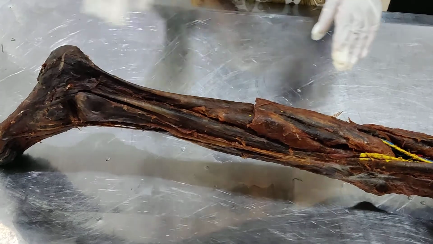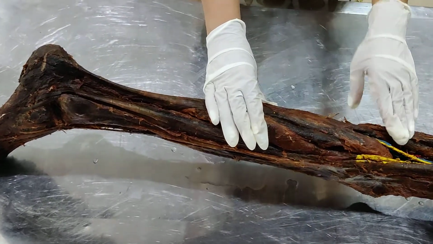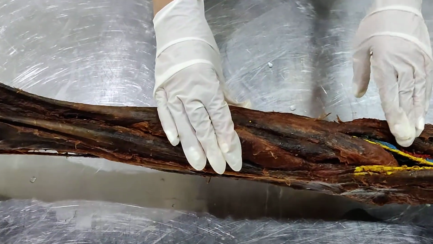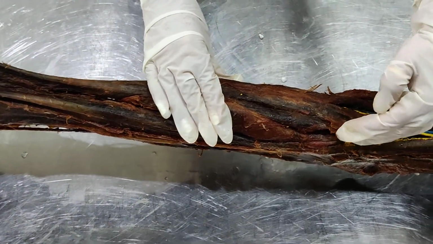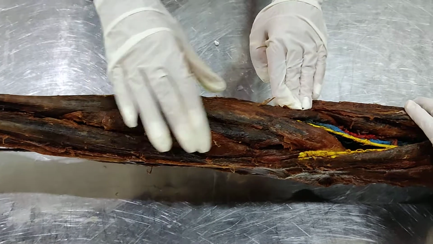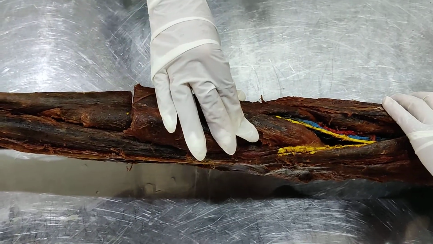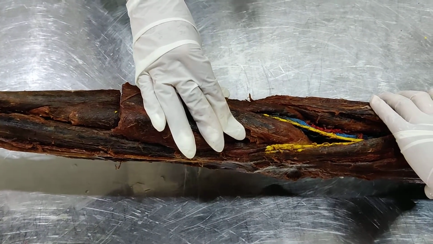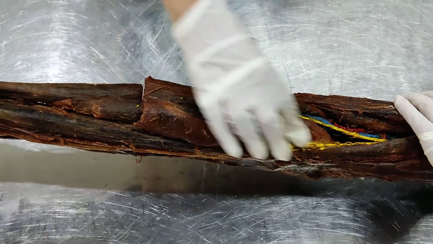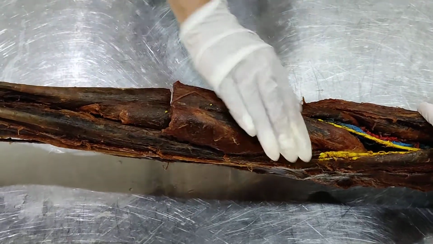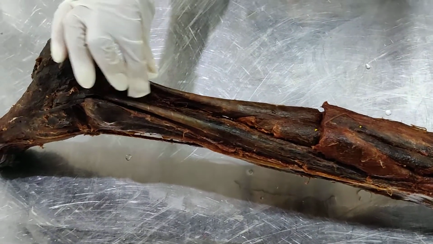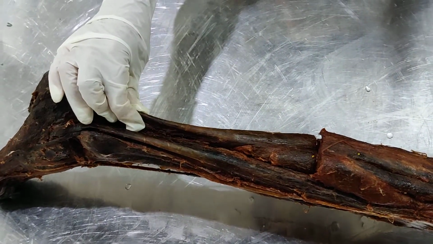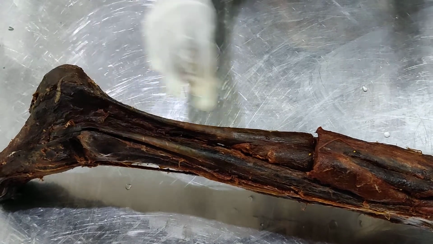The gastrocnemius has two heads. We've done this before when we were doing the popliteal fossa. The two heads being the lateral, this is the lateral one, so the lateral head and the medial head, the two heads of the gastrocnemius, which form the infralateral and inframedial boundaries of the popliteal fossa, right? So these are the two heads of gastrocnemius, and this here is the tendocalcaneus, right? The tendocalcaneus, which is the common insertion of the superficial muscles of the posterior compartment.